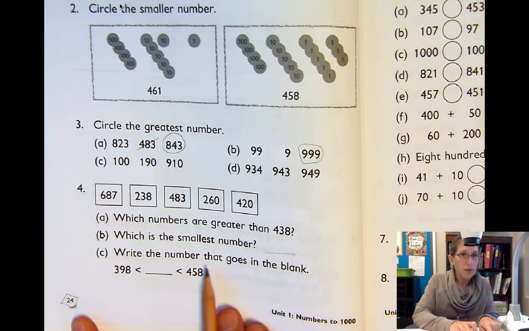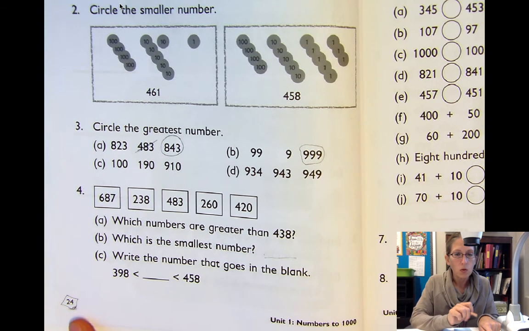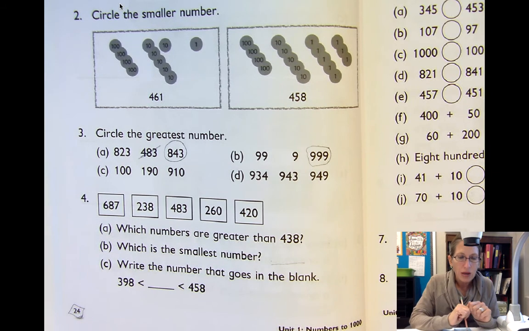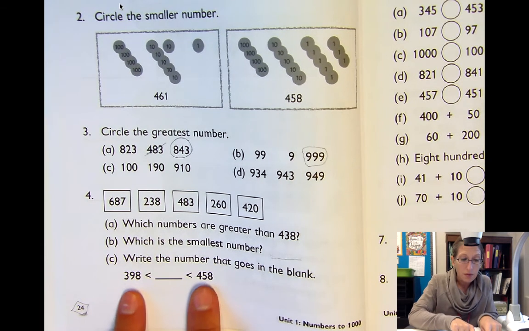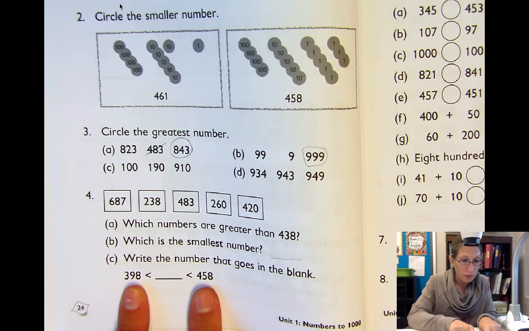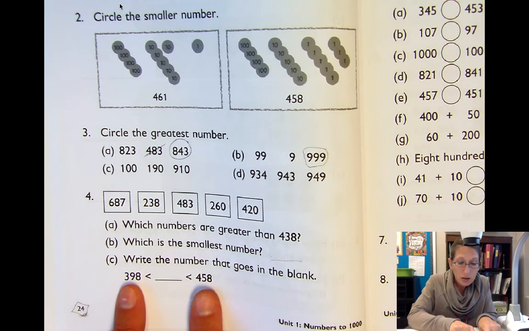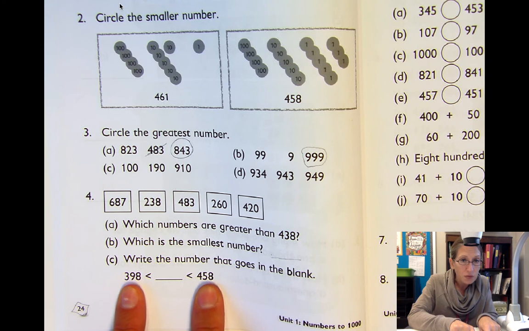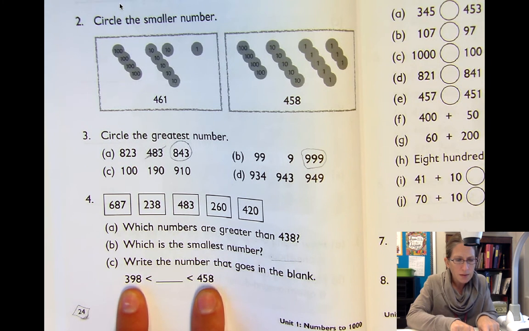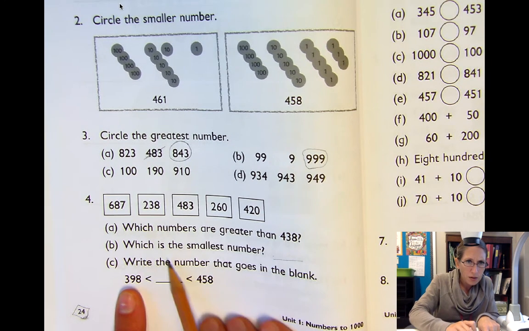This one says write the number that goes in the blank. Ooh. So what that means is you're going to write the number that is in between these 2 numbers. In other words, bigger than 398, but smaller than 458. Let's see, could I put this number there? Let me try it.